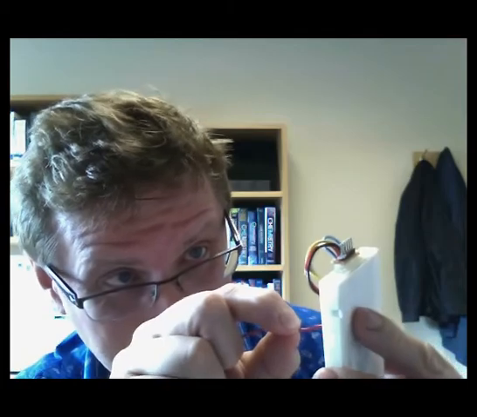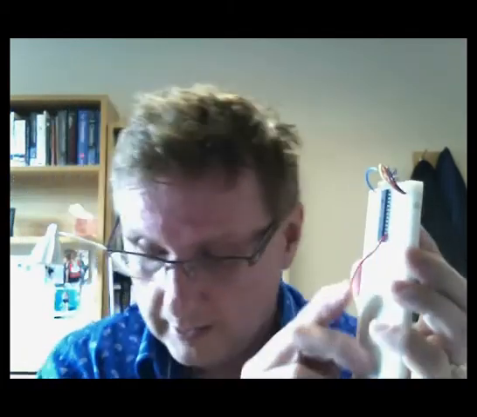Okay, so now that I have the wires, I'm going to try and connect them up. I'm going to take this red wire and put it into pin 17. That was the TX, and I'm going to turn it around and find the RX pin in here and just insert it gently.